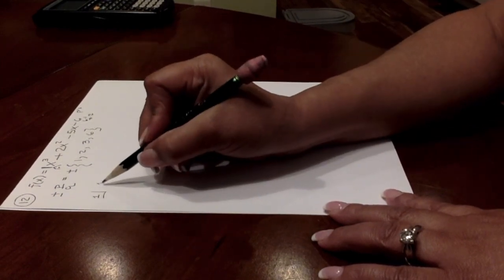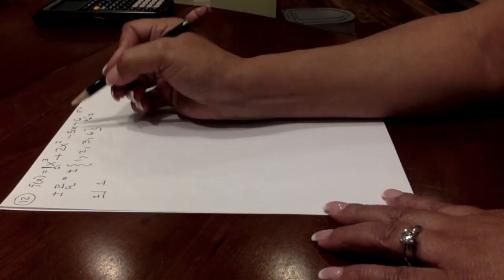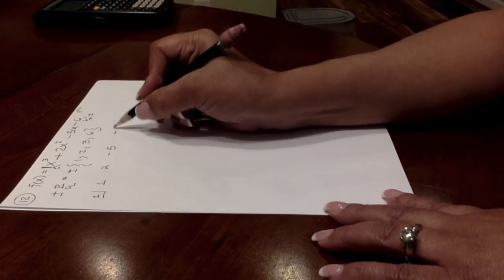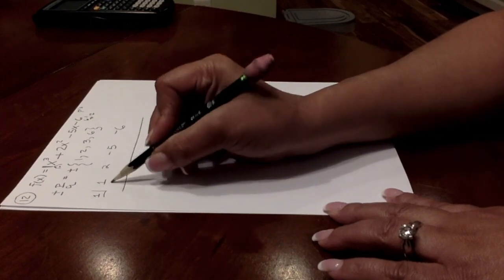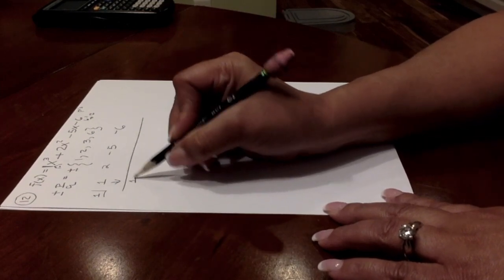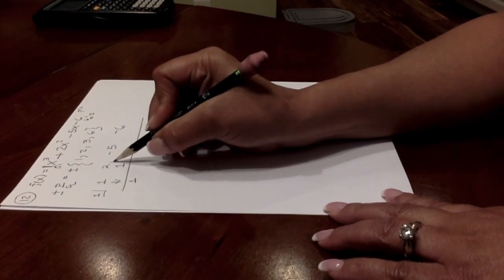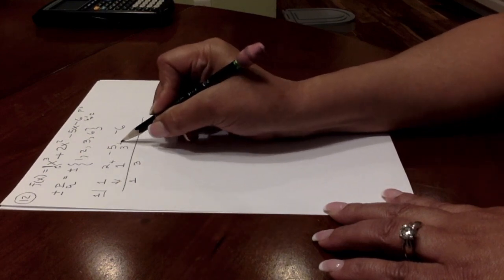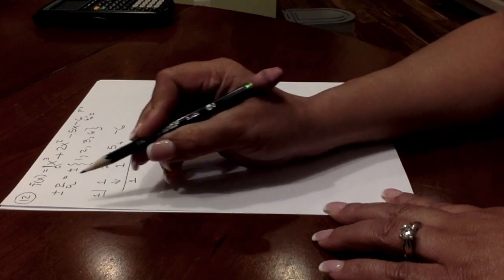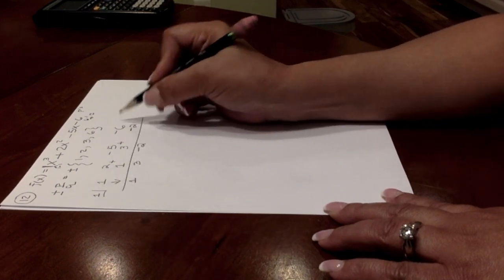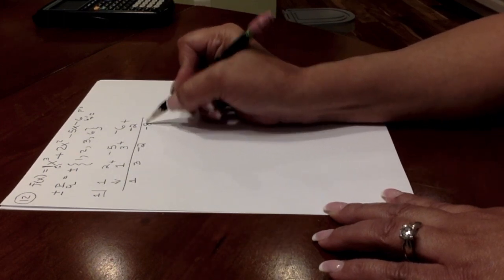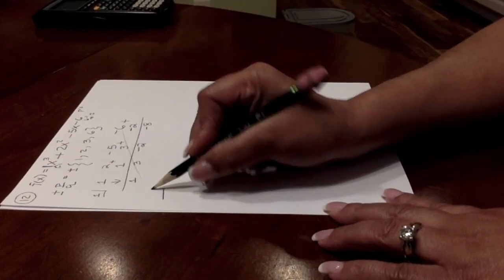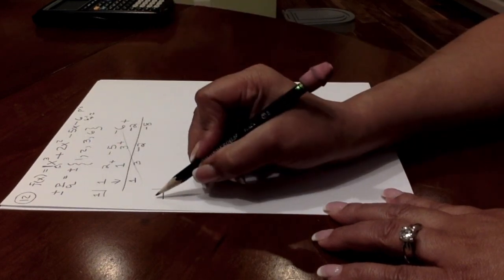Take the numbers, the coefficients, stretch them out. 1, 2, negative 5, negative 6. Drop down that first number. 1 times 1 is 1. Add these up, you get 3. 1 times 3 is 3. Add these up, you get negative 2. 1 times negative 2 is negative 2. Add these up, you get negative 8. So that didn't work. Move on to try negative 1.